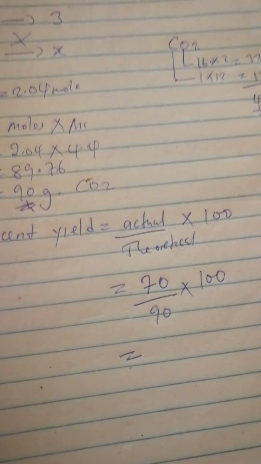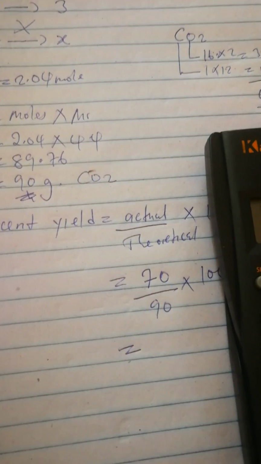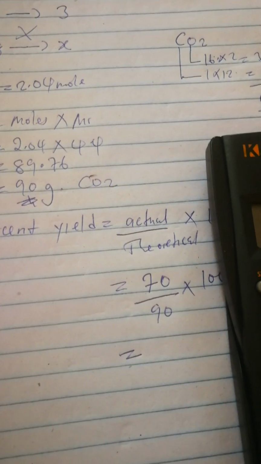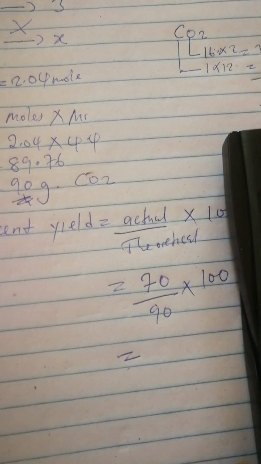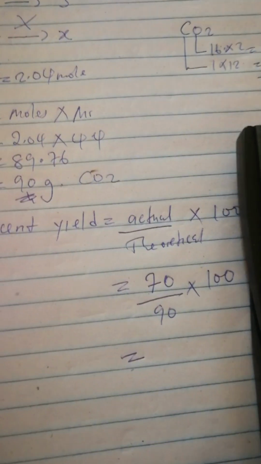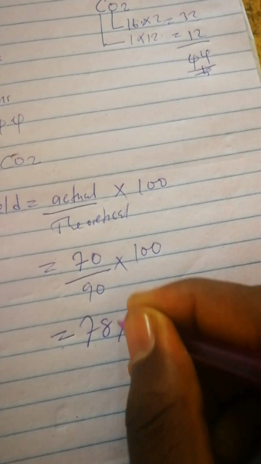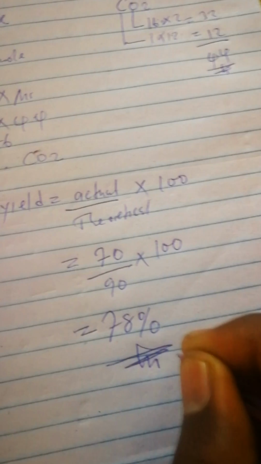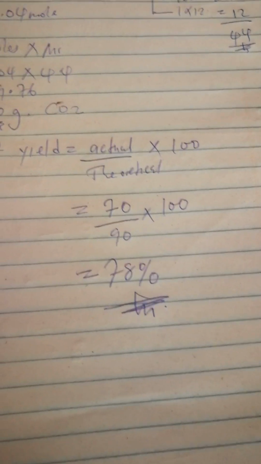So the final answer: 70 divided by 90 is equal to 0.78, times 100, which is 78%. That is the percentage yield. So this is correct, and we have ended here.